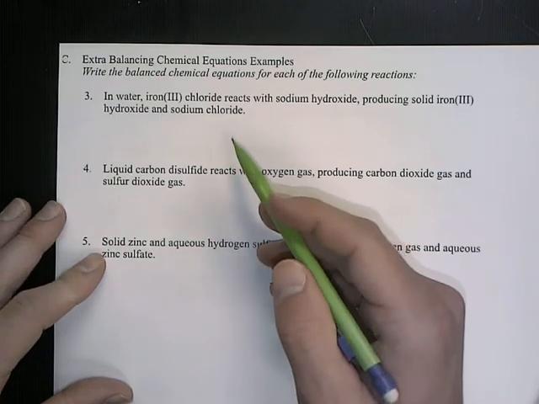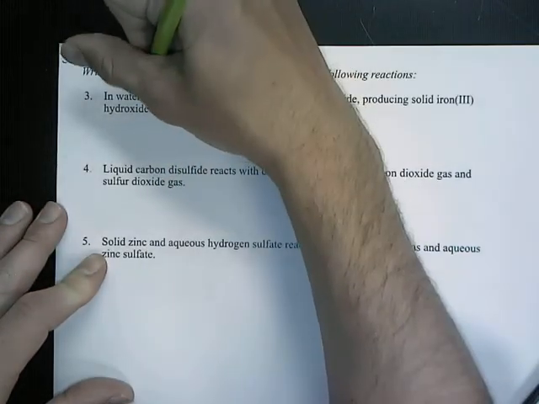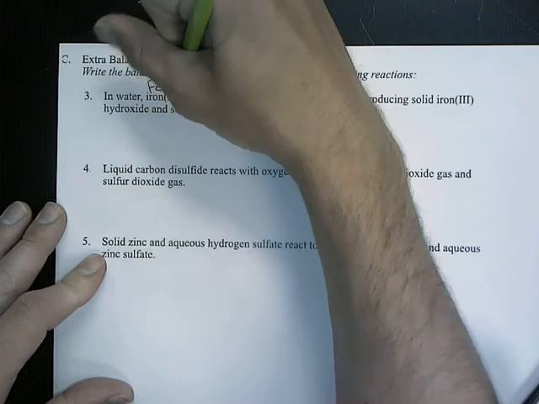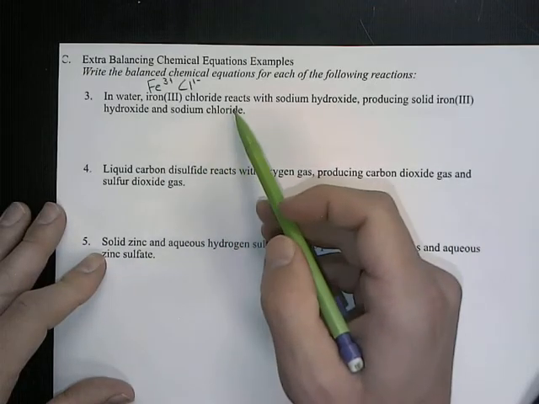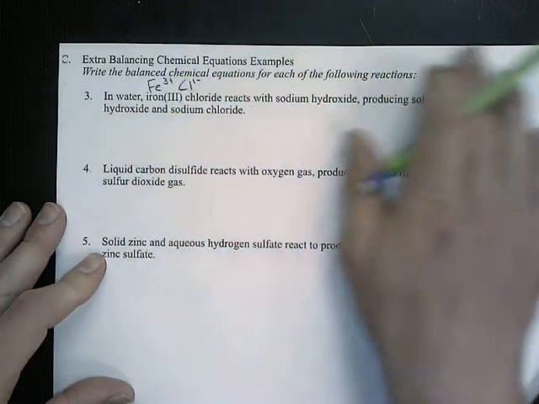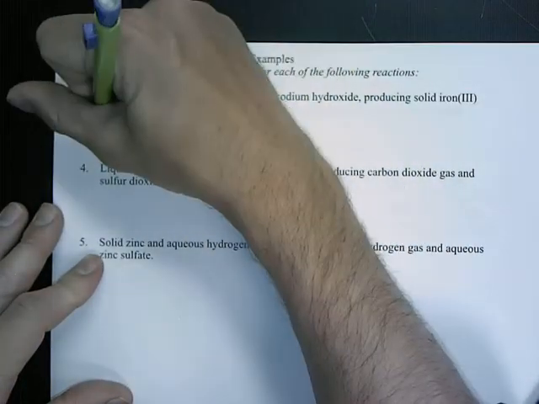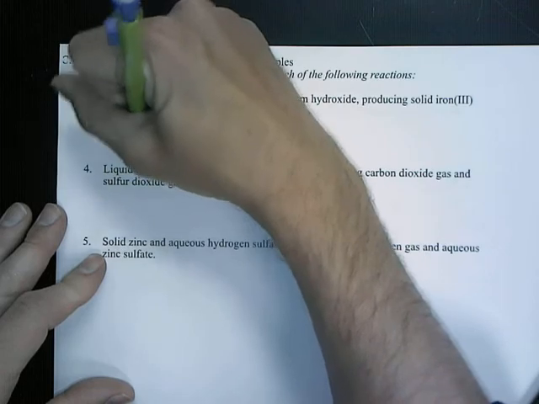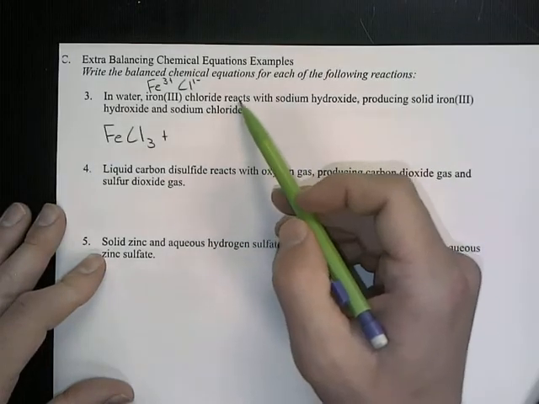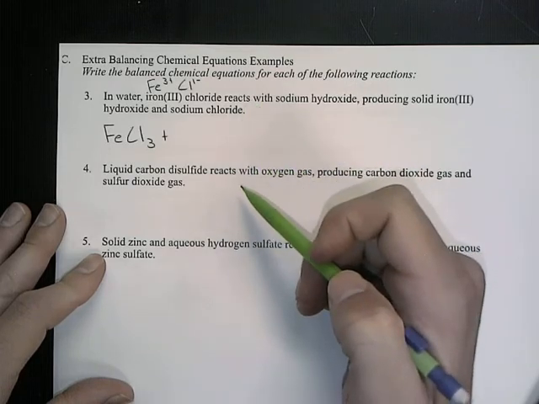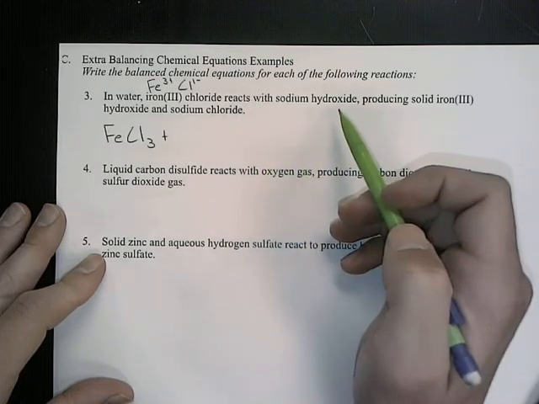Well, iron 3 chloride here is Fe3 plus and Cl1 minus. Okay, so the formula for that would become FeCl3.